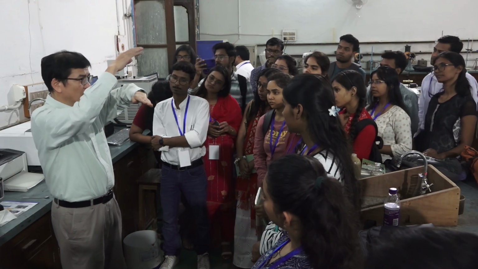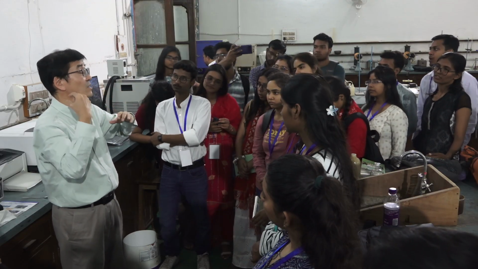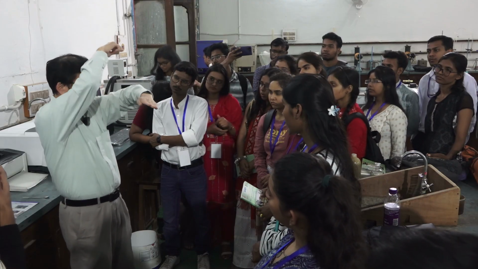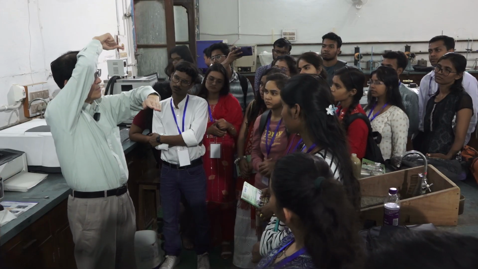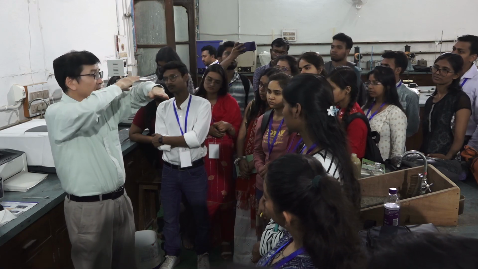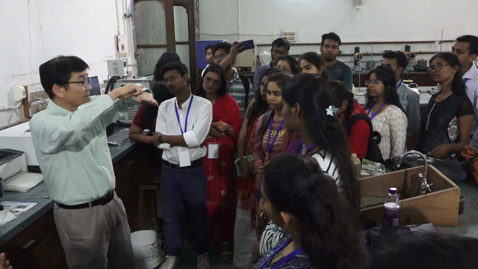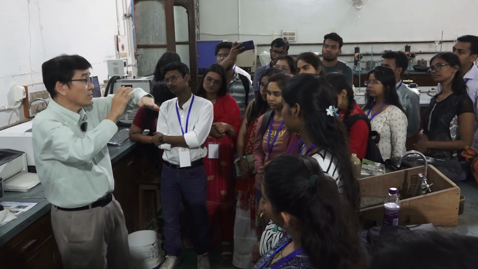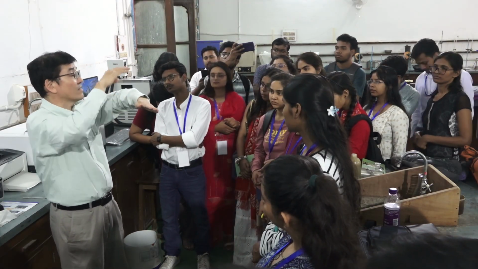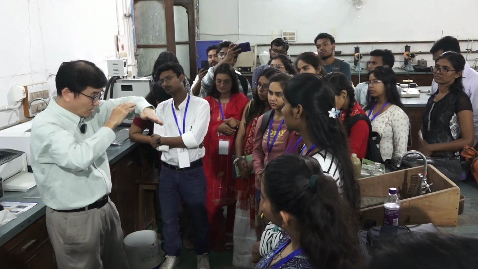That is black for us in the visible region, but it's transparent in the IR region. So this is a prism. Then we introduce the IR beam to the germanium prism. At the interface between the germanium and air, total reflection occurs. Total reflection is the event that occurs at the interface where the refractive index is not continuous.